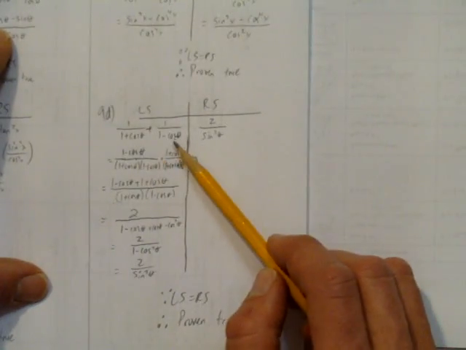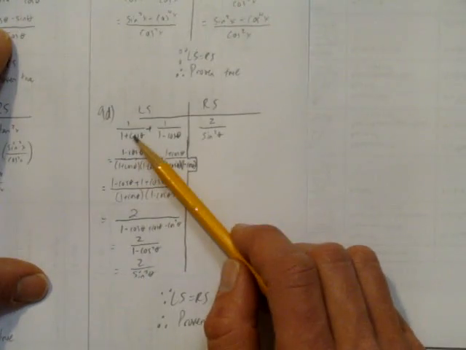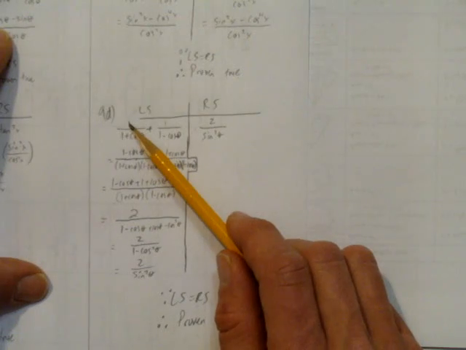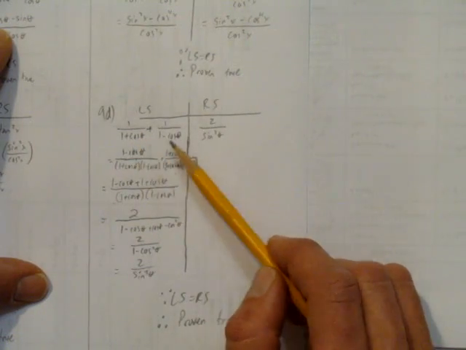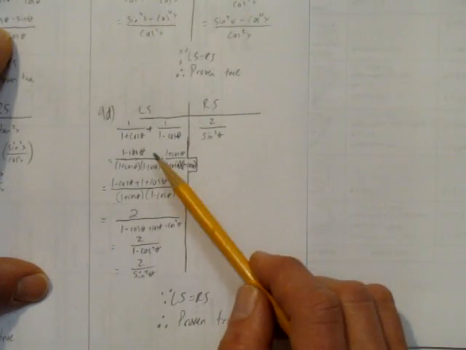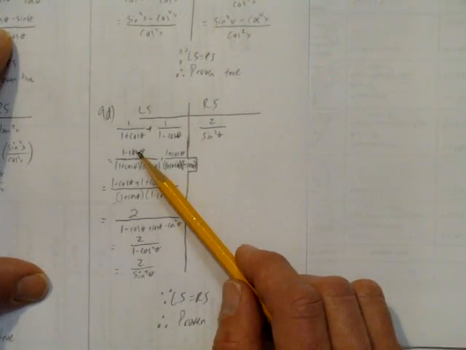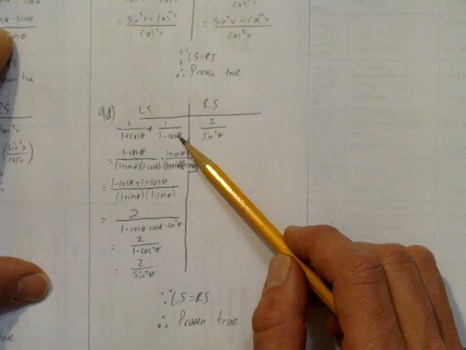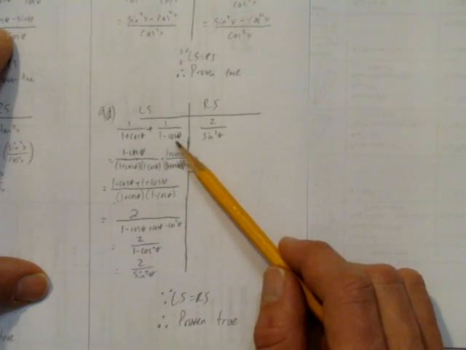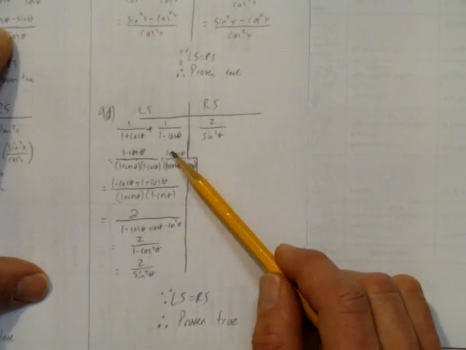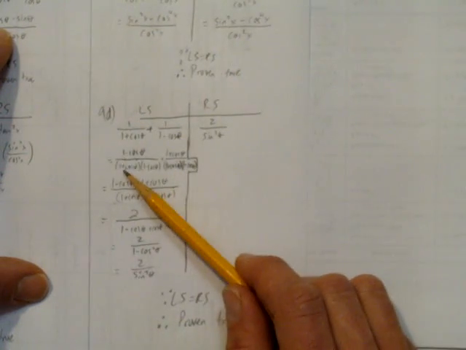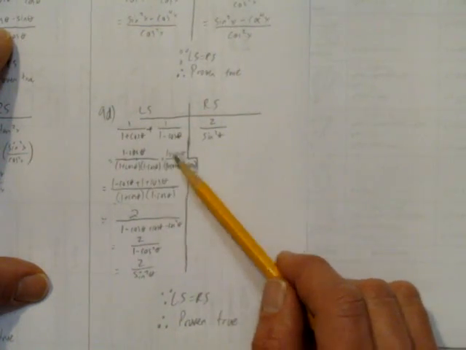So what I did was multiply a common denominator. This has a 1 plus cos, but it's missing a 1 minus cos. So I times the top by 1 minus cos, and I times the bottom by 1 minus cos. That's how I got this first fraction. For the second fraction, same thinking. This is 1 minus cos. I want to have it 1 minus cos and 1 plus cos, so I times top and bottom by 1 plus cos. Now I have common denominator, 1 plus cos, 1 minus cos for both.